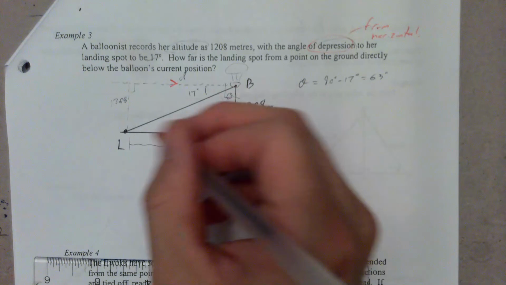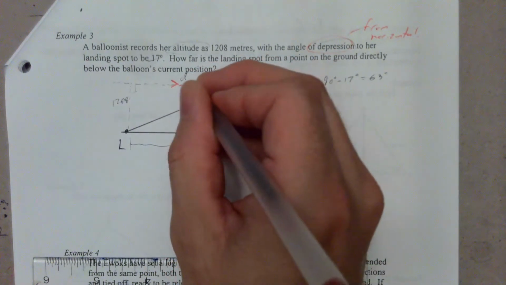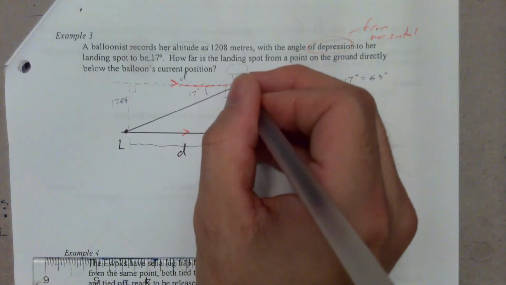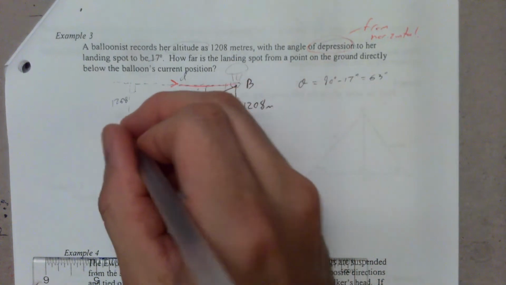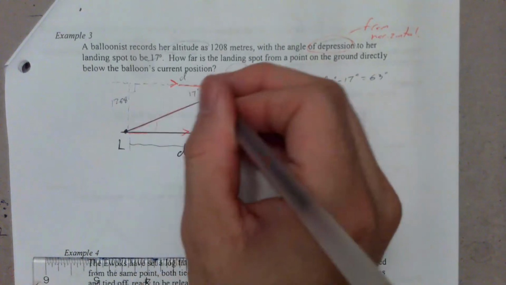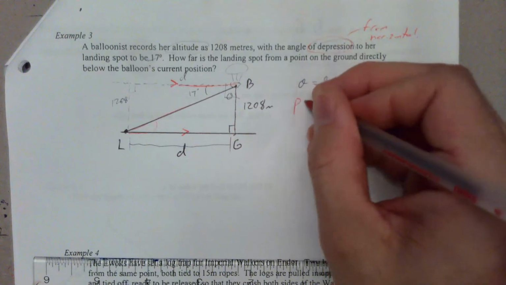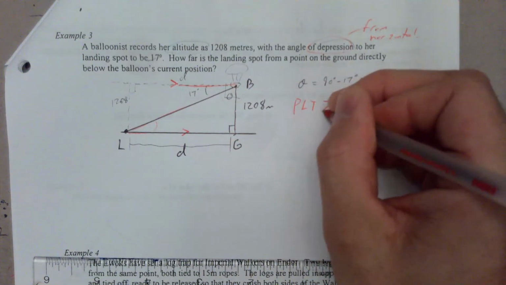That horizontal sight line is parallel to the horizontal ground here, which means that if I come in along this horizontal, down that secant, and out this horizontal, these two alternate interior angles are going to be equal to each other. You may recognize it as the parallel line theorem, Z pattern.